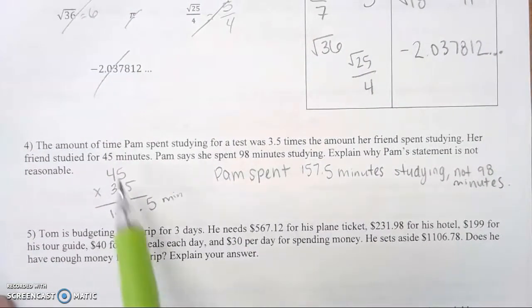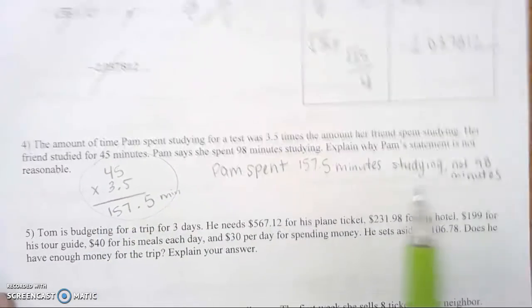So as long as you show me some type of work as well as the statement, then you'll get your full credit.